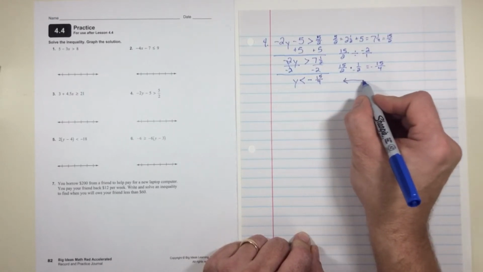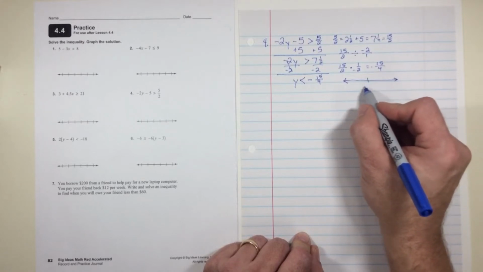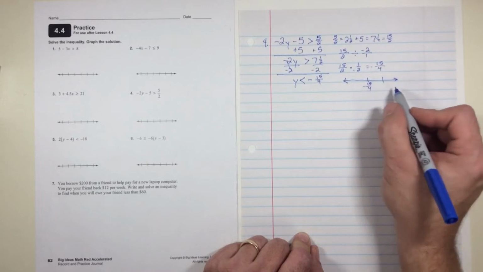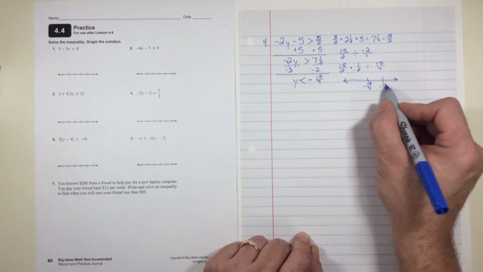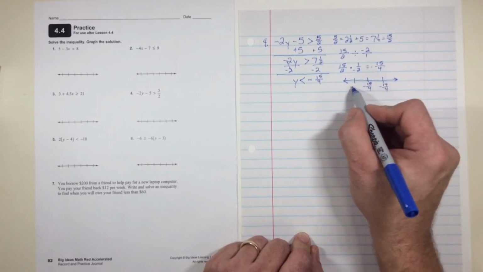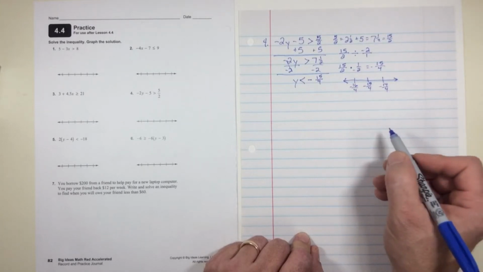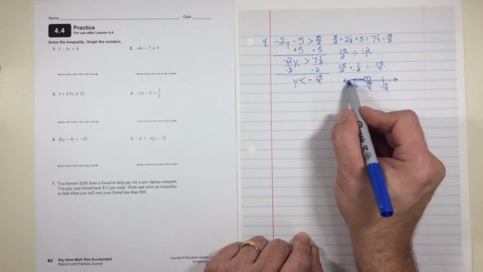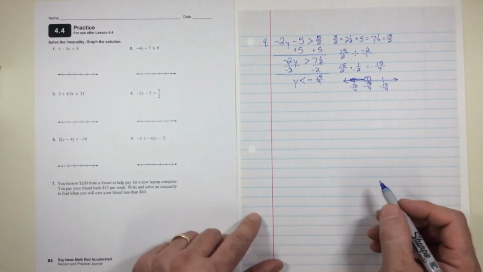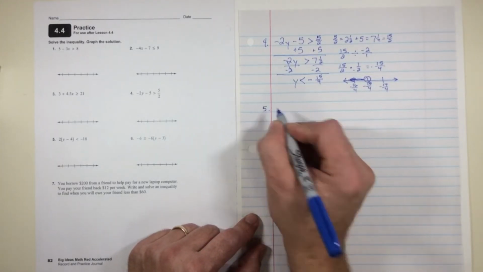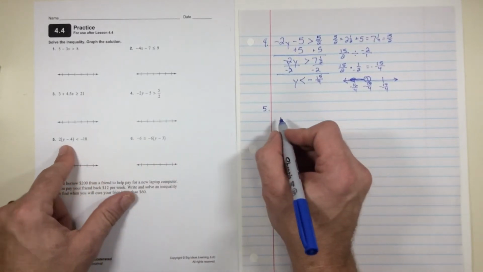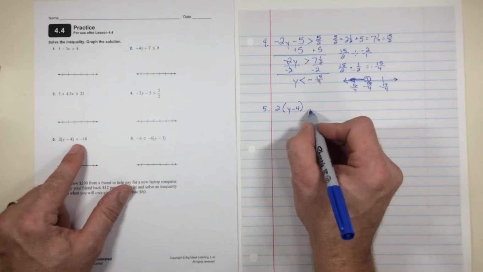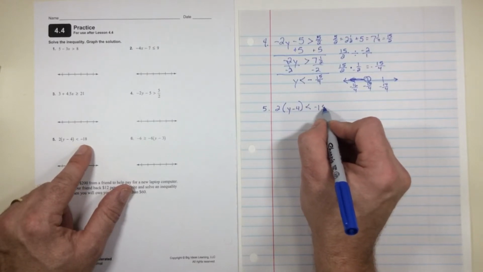And when I graph that, I'll put negative 15 fourths here. If I am going closer to 0, that'd be negative 14/4 here and negative 16/4 here. Open circle, because it doesn't say or equal to, and pointed to the left. Number 5. 2 times y minus 4 is less than negative 18.